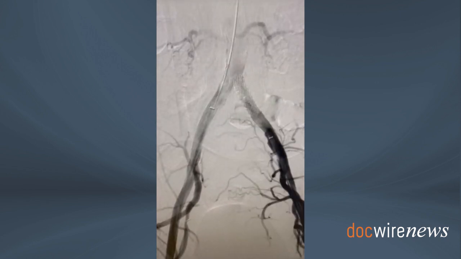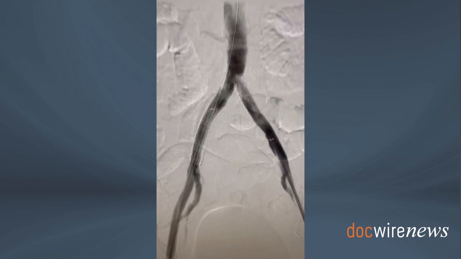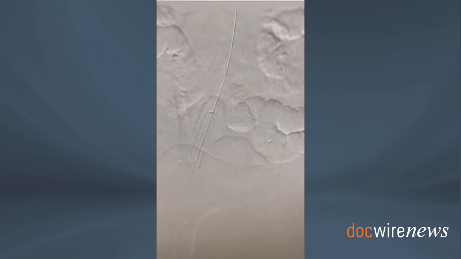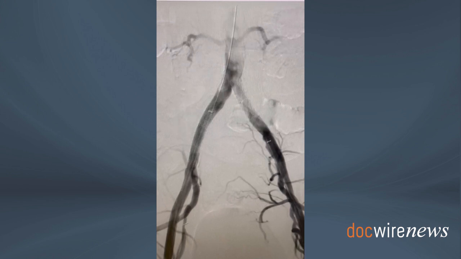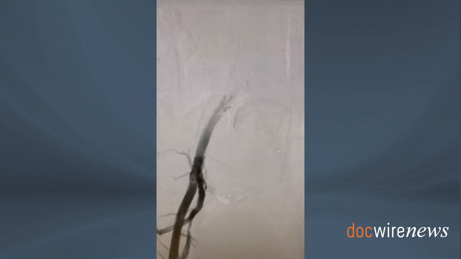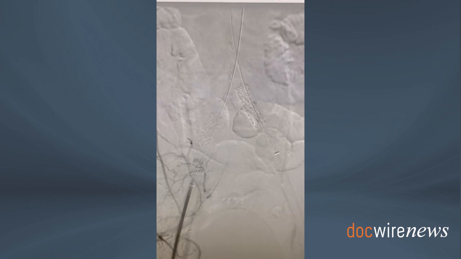Following angiography was surprising. At this point, we noticed that the stent in the right common iliac artery has migrated and has covered the right internal iliac artery partially. And the ostium, or the proximal segment of the right common iliac artery, is now without any stents.